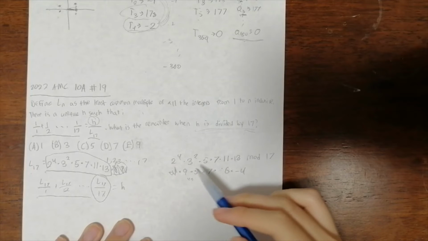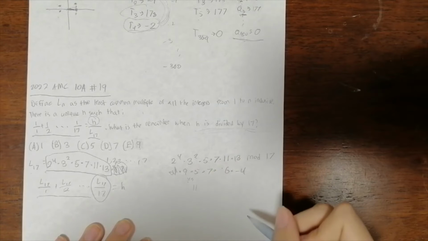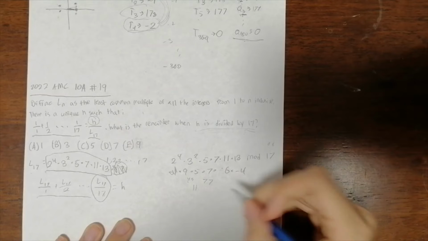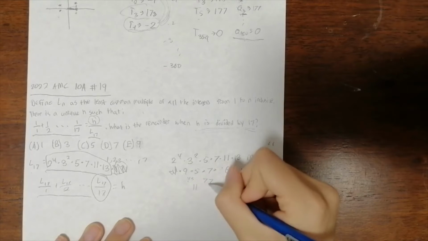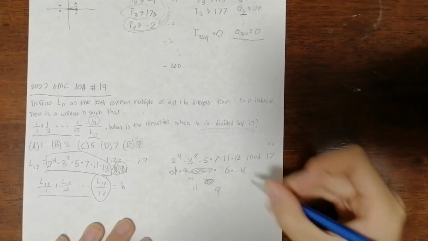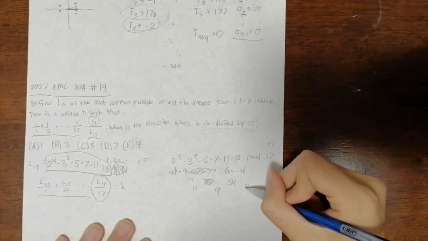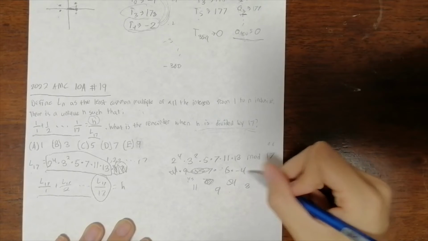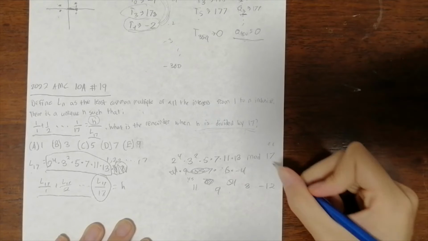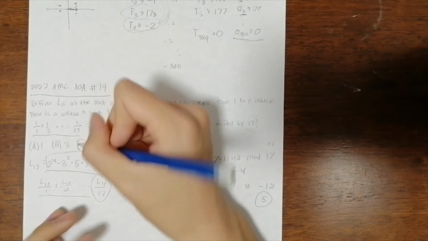5 times 9 is 45, which is 11 mod 17, times 7 is 77. This is 68, so 77 turns into 9. 6 times 9 is 54, which is 3. And then times -4 is -12. So that will just be 17 minus 12, which is 5. And that should be C.